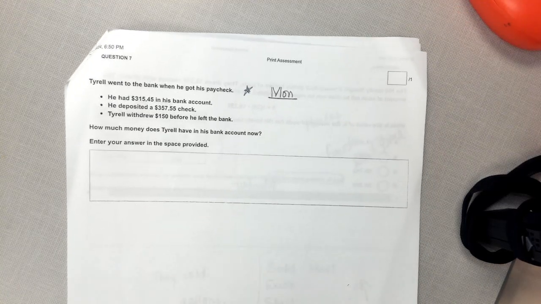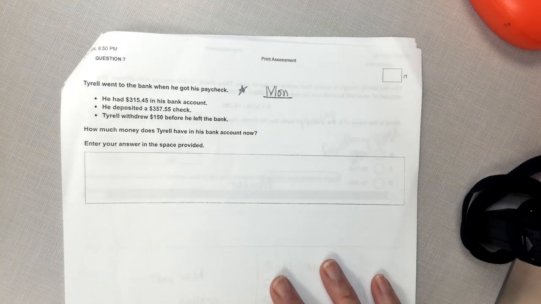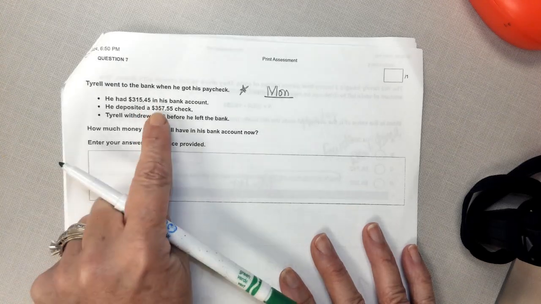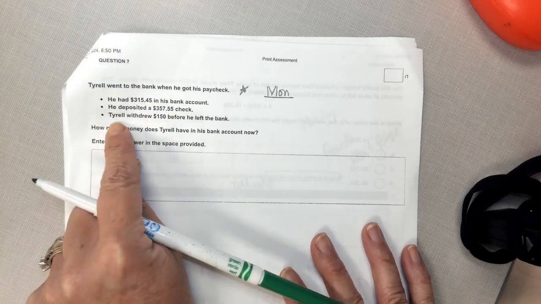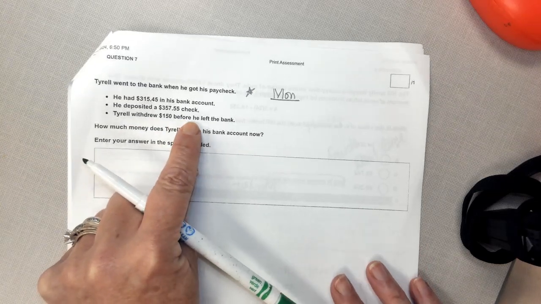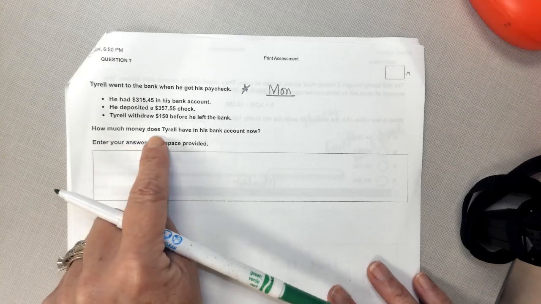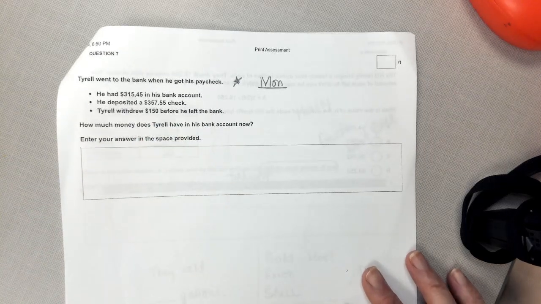All right, so I'm on number 7, and it says Terrell went to the bank when he got his paycheck. He had $315.45 in his bank account, and he deposited a $357.55 check. Terrell withdrew $150 before he left the bank. How much money does Terrell have in his bank account now?